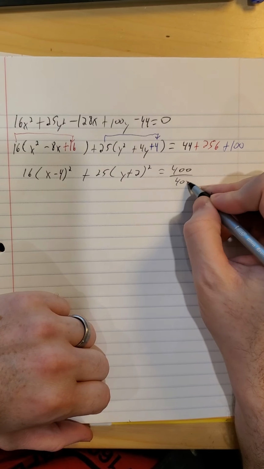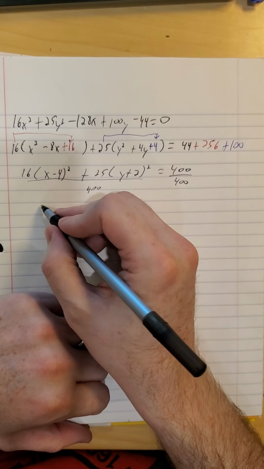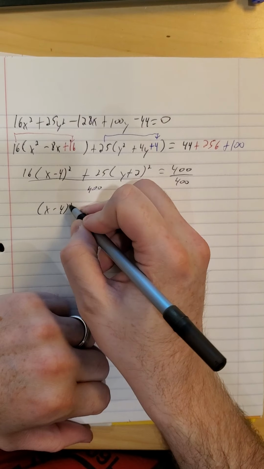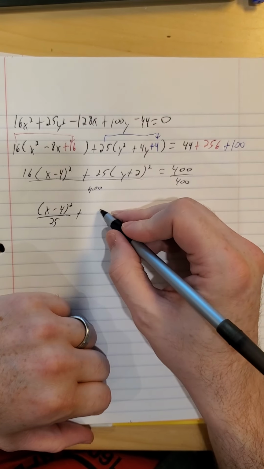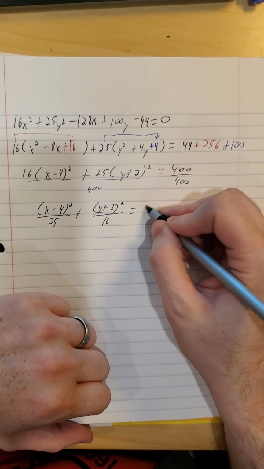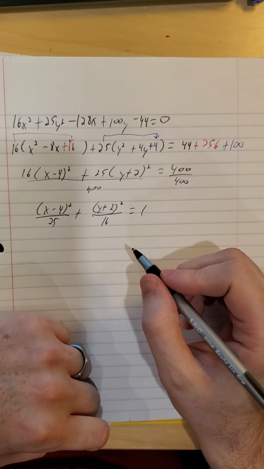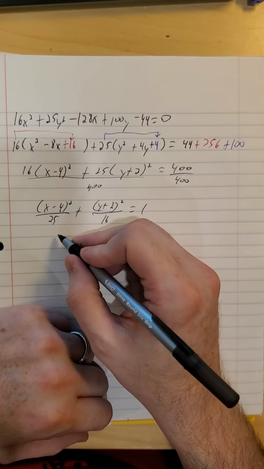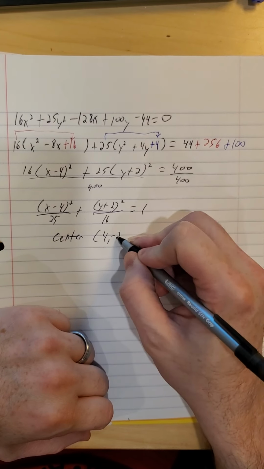So we just divide both sides by 400. So x minus 4 quantity squared over 25 plus y plus 2 quantity squared over 16 is equal to 1. So then the bits of information we can grab from that, our center is at 4, negative 2.